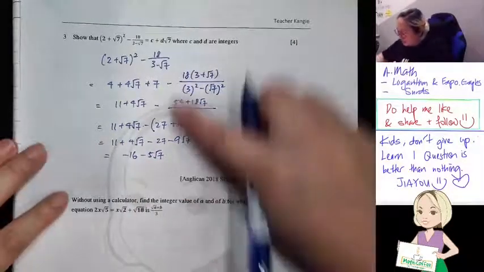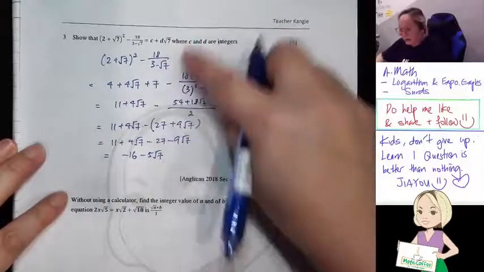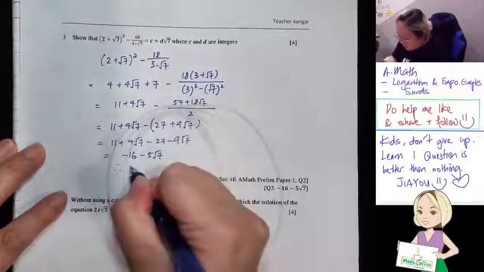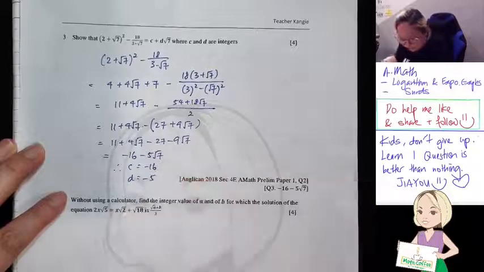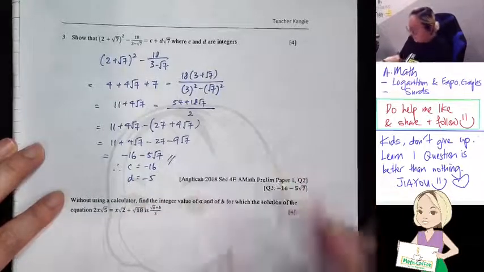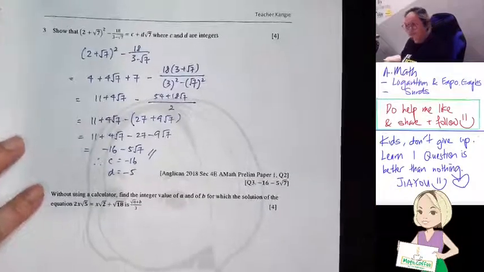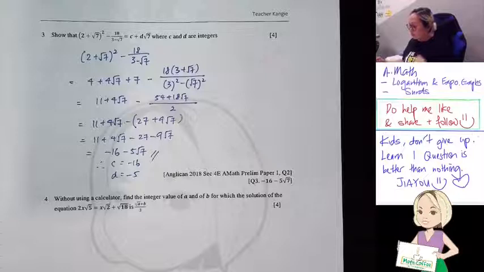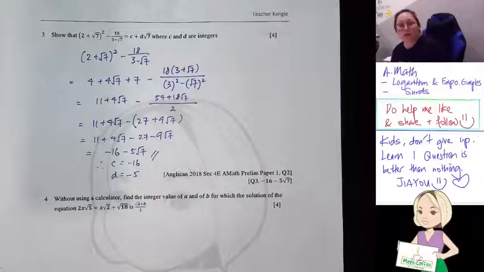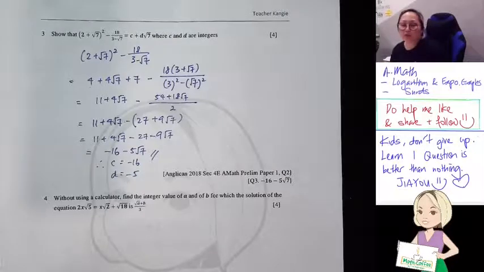And again, I'm going to compare with this one, right? Compare, and you will know that C is equals to minus 16 and D is equals to minus 5. Right? So you see, it's all about rationalizing the surd, most of the time the denominator is always 2 terms. So actually just make use of the A square minus B square to rationalize. Okay?